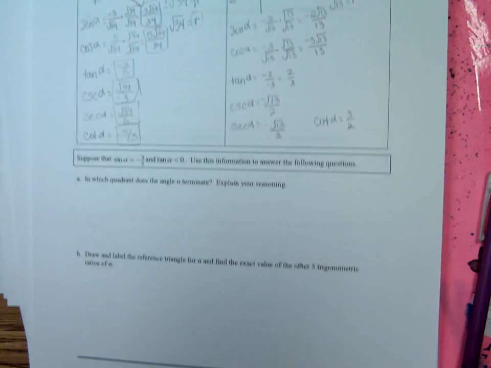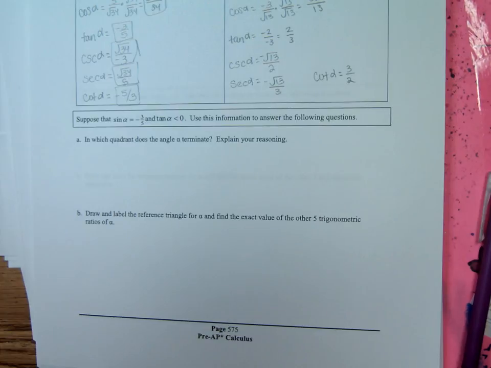All right, suppose that sine of alpha is negative 3/5 and the tangent of alpha is less than 0. Use this information to answer the following questions. In what quadrant does the angle alpha terminate? Explain your reasoning. Sine is negative and tangent's negative. Quadrant 3. Why would it be quadrant 3?